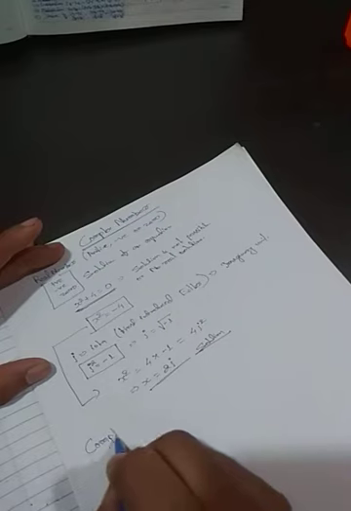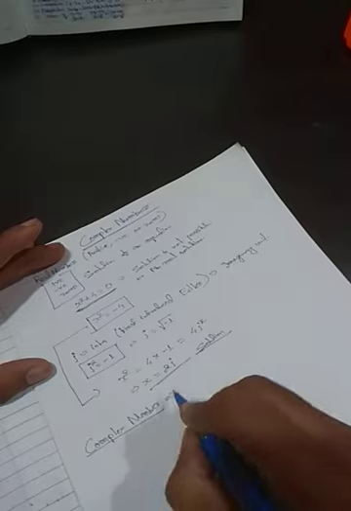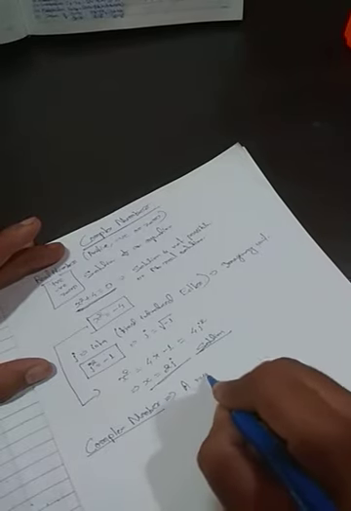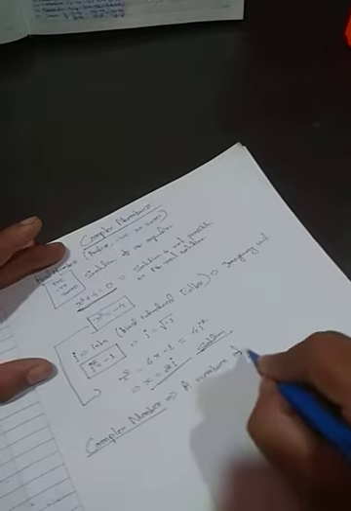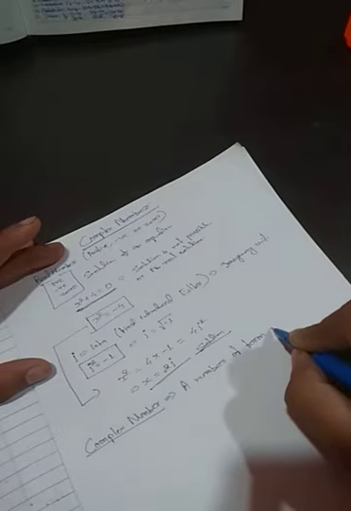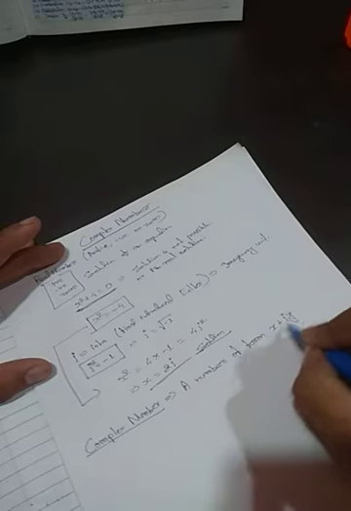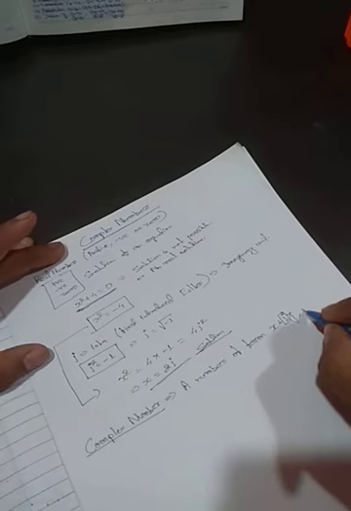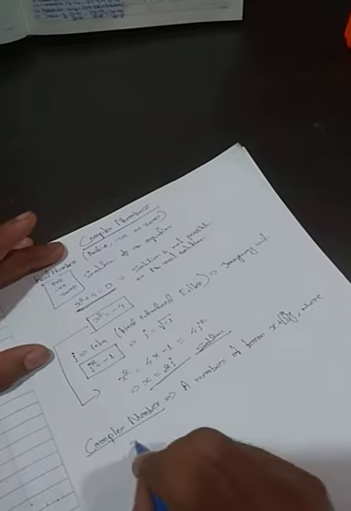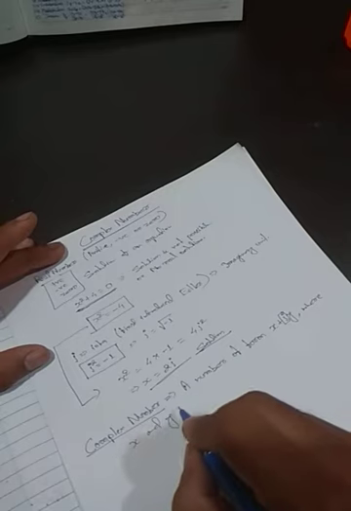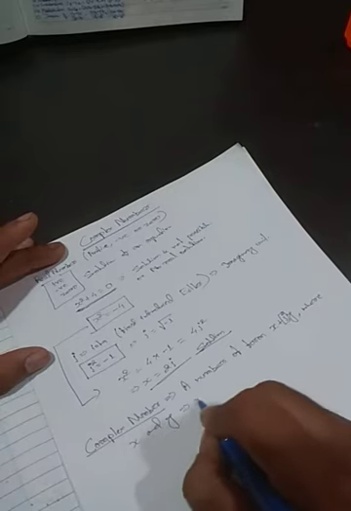Now come back to the theory part. What is a complex number? A complex number is a number of the form x plus iy, where x and y are real numbers.